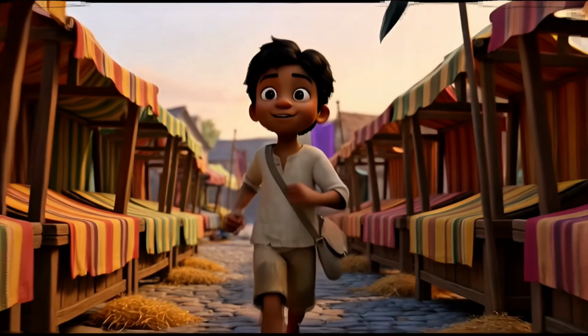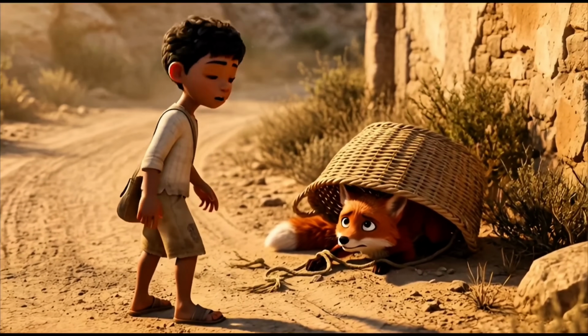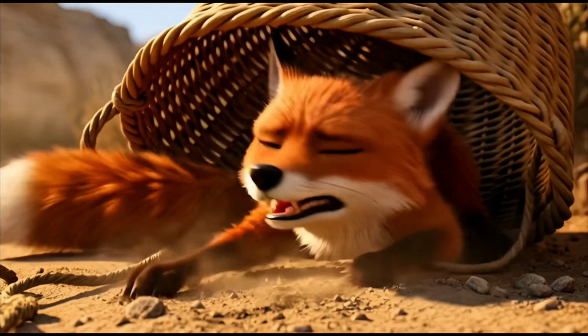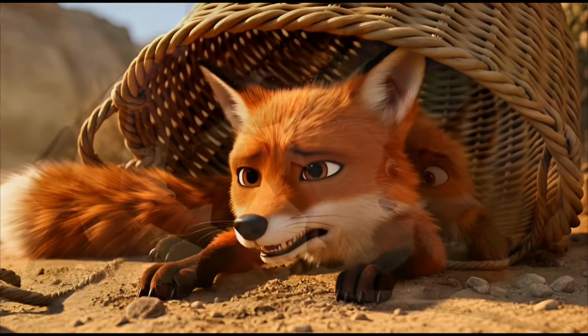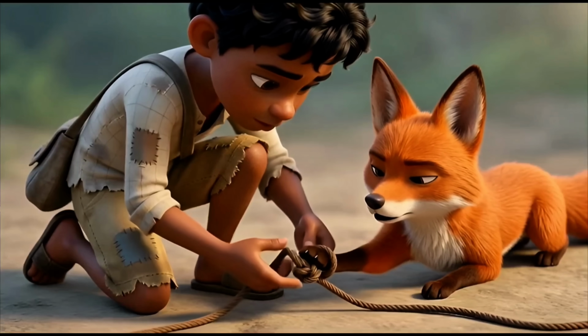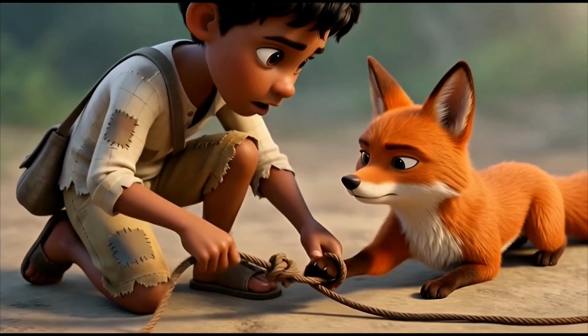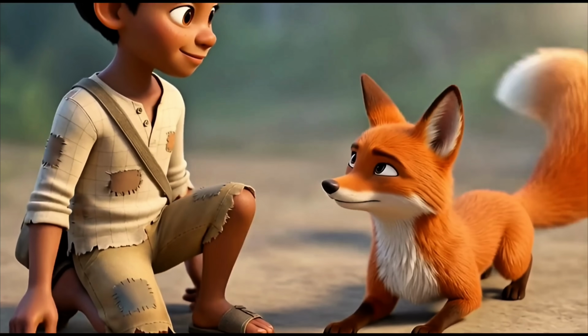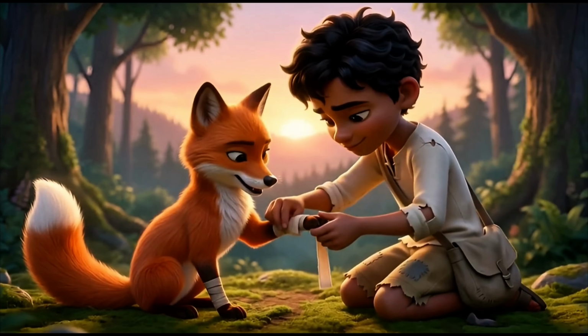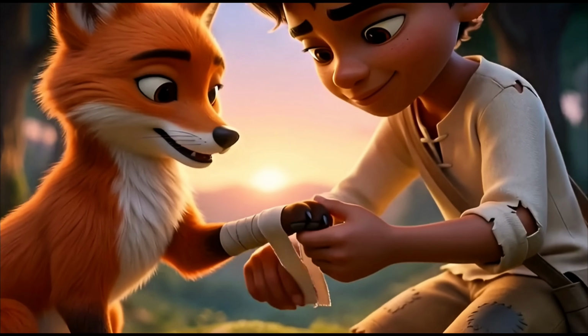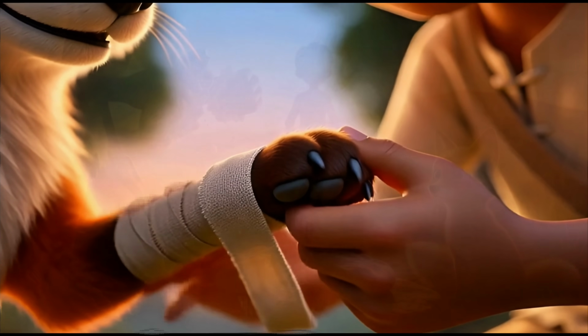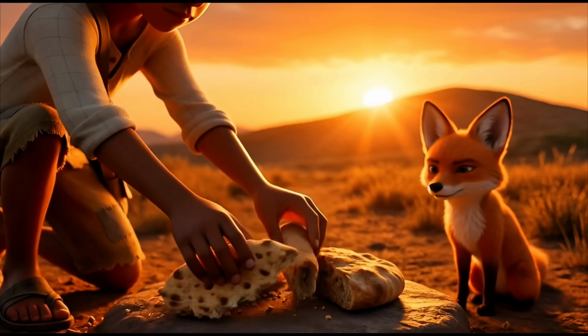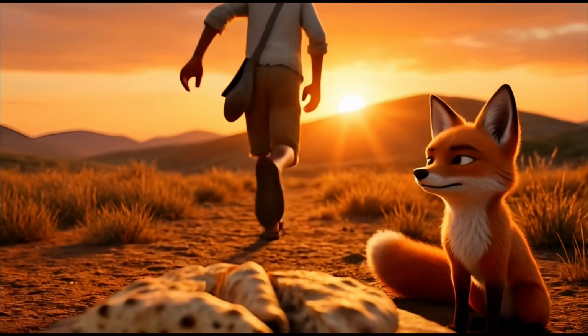A soft struggle stops him. A small fox is trapped beneath a fallen basket, its paw caught in rope. The boy kneels. Slowly, carefully, he unties the knot. The fox stumbles free but cannot stand. The boy tears his sleeve and wraps the injured paw. He breaks his bread and leaves the larger piece before continuing toward a hill where a silent windmill stands.